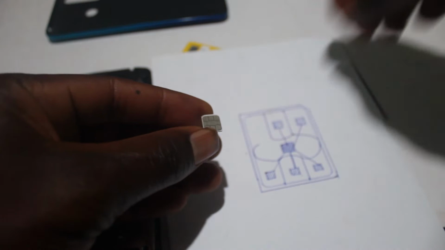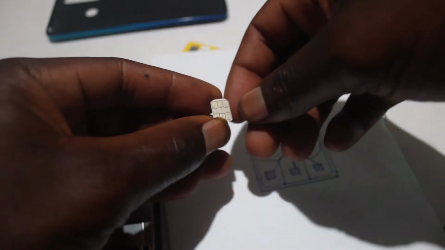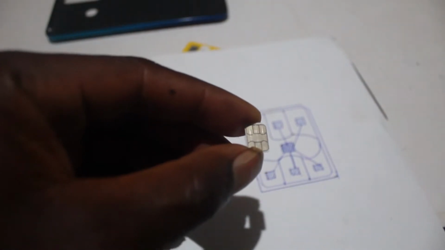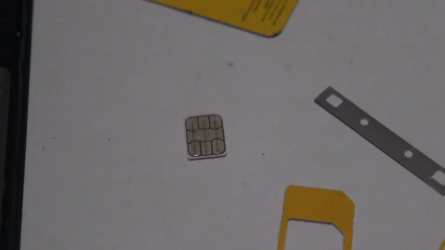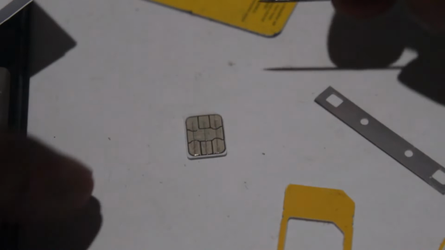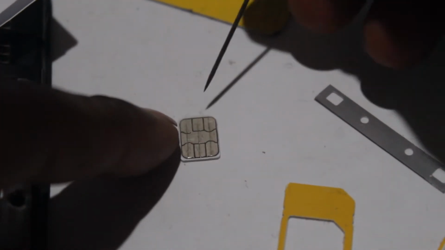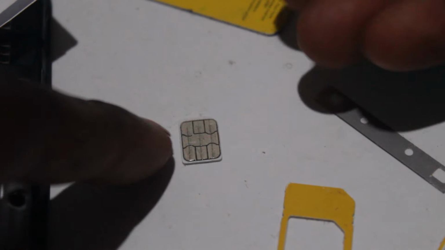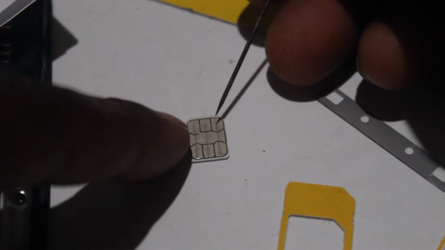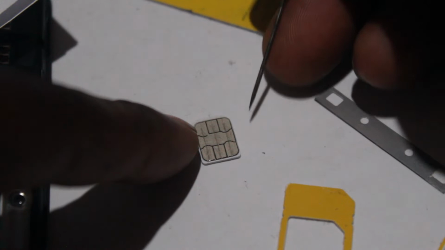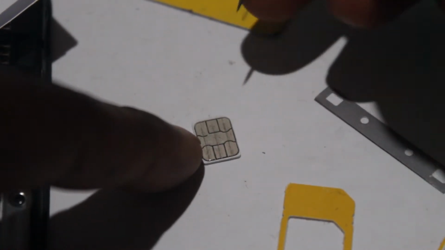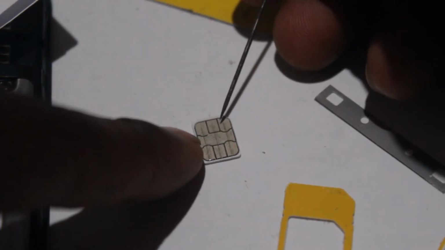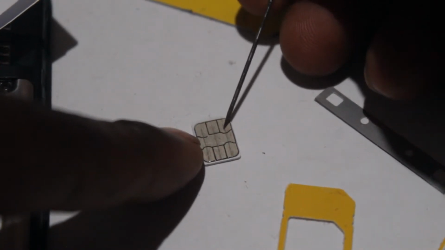Everything you see on this SIM card, the color and everything, has its own meaning and its own function. Starting from the gold color you are seeing, right down to the layers of the SIM card. So what we are going to do is scratch this portion of the SIM card. That is the first portion.